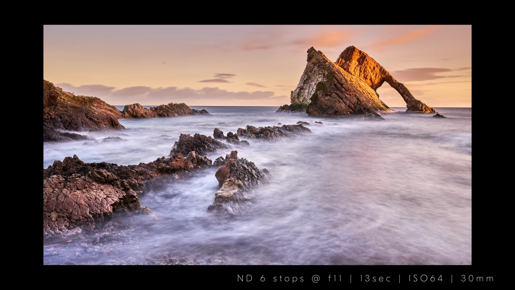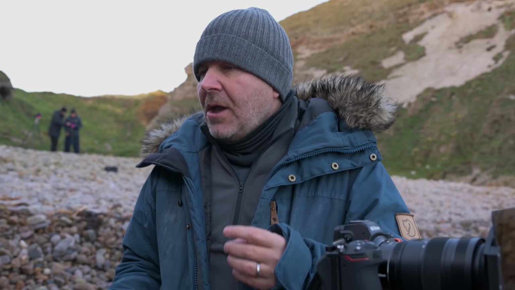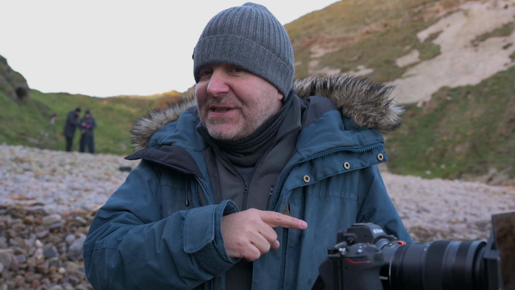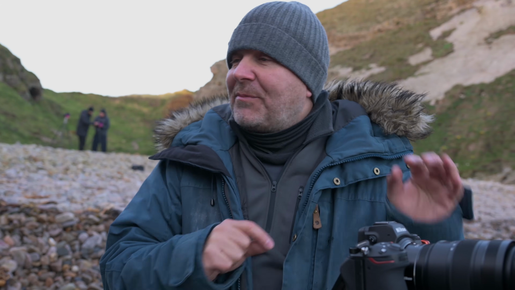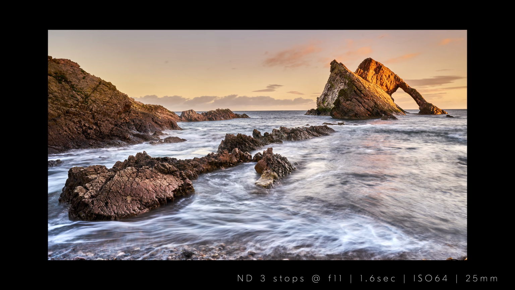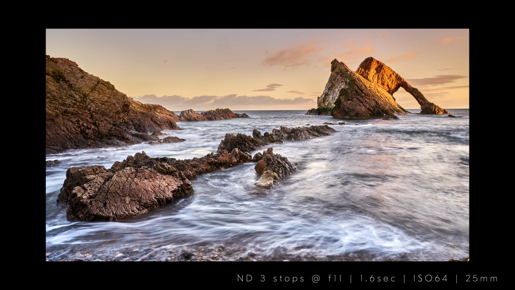But that really gives me the use of filters there. Gradient filters to control the sky exposure, ND filters to control the motion exposure. I'm really excited about swapping out to my 3-stop now, so I'm going to take another shot with my 3-stop because that's going to give me a completely different picture that hopefully should be just as good.